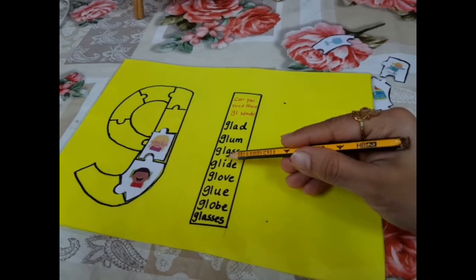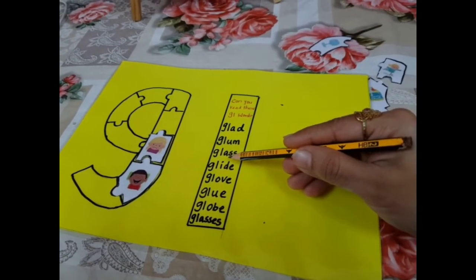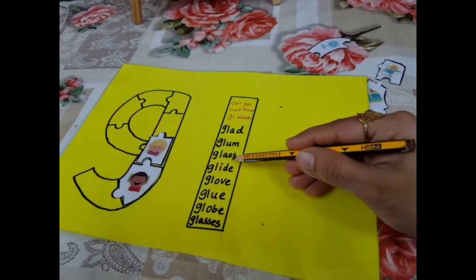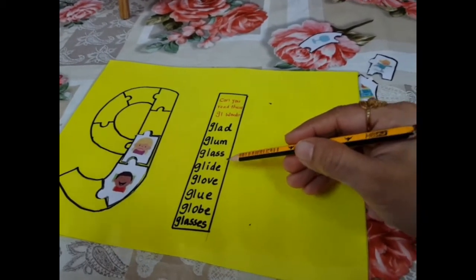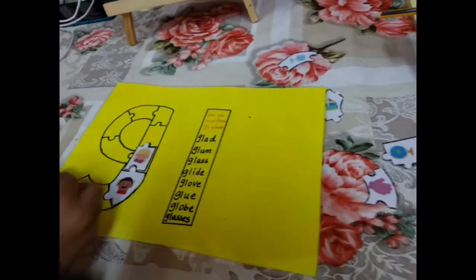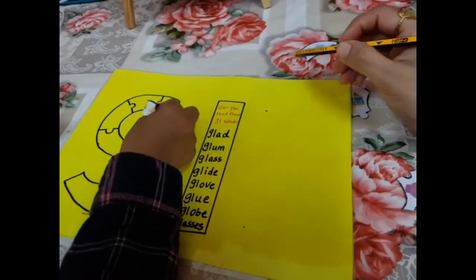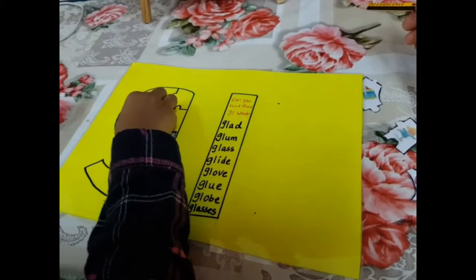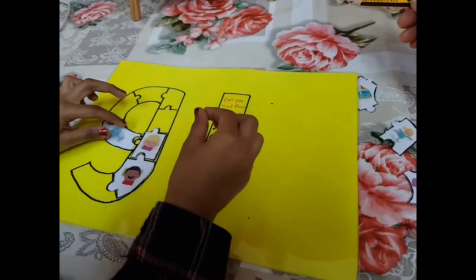What is the sound of GL? G. The sound of A, and the sound of SS. GLASS, glass. Very good. This is the glass.